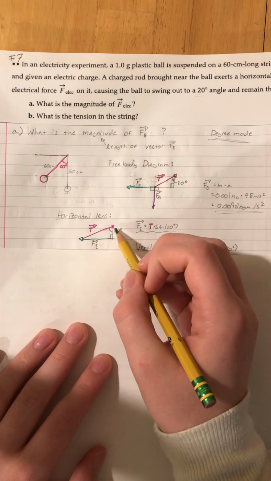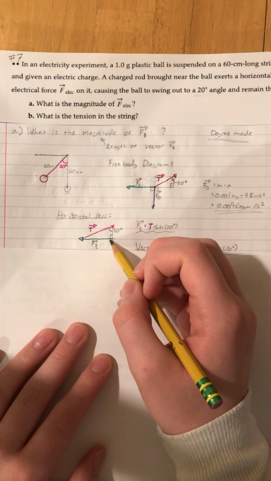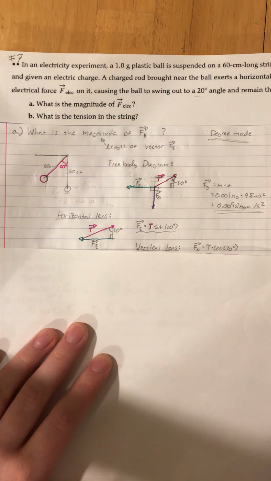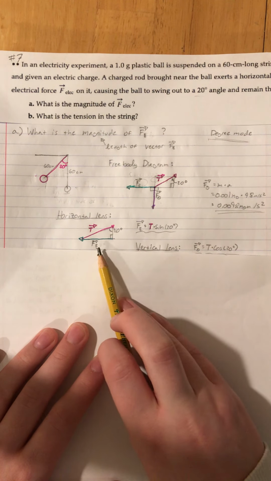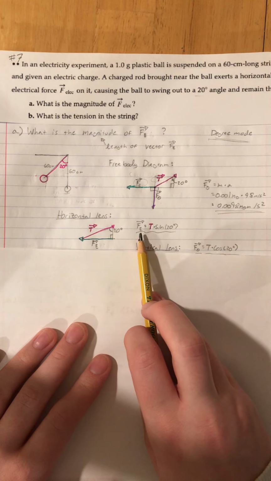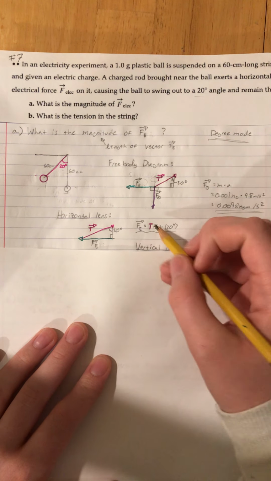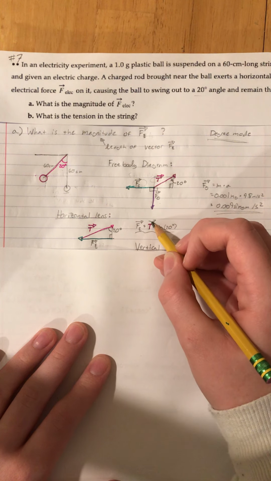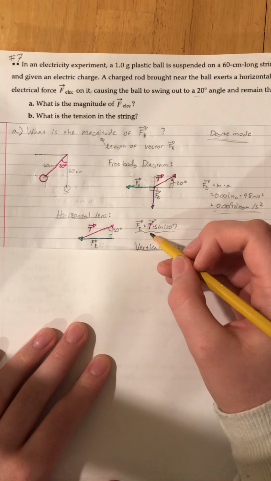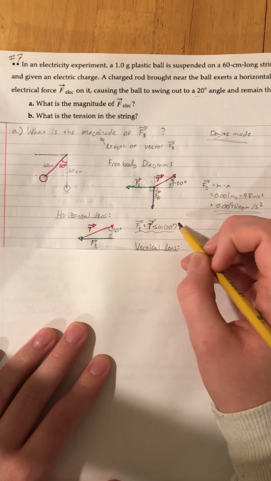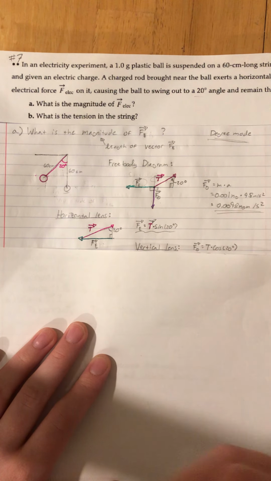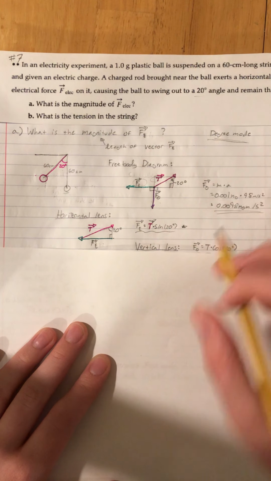And we can see that we can form a 90-degree angle here, which is perfect. We love 90-degree angles. We love right triangles. And so because of this, we can find that the force of electricity is equal to tension T vector times sine of the 20-degree angle. And we're going to remember this for later.